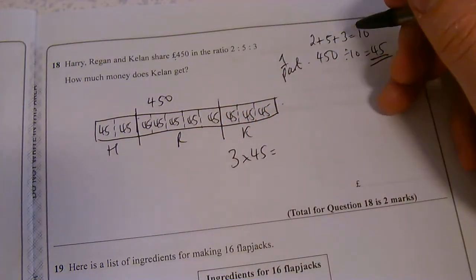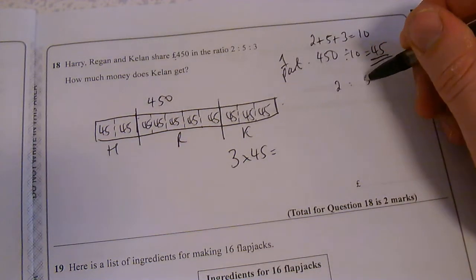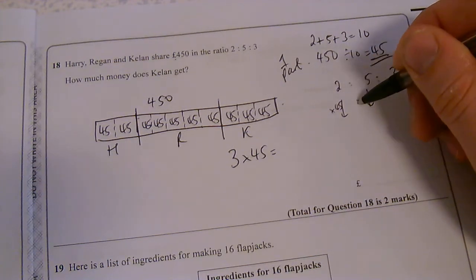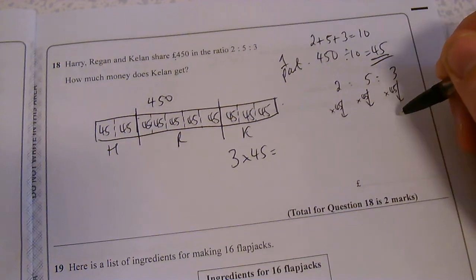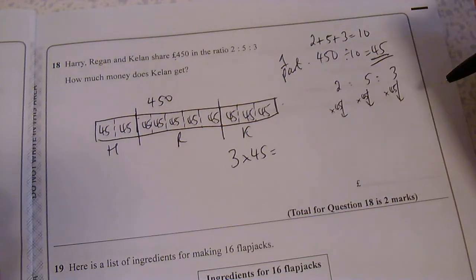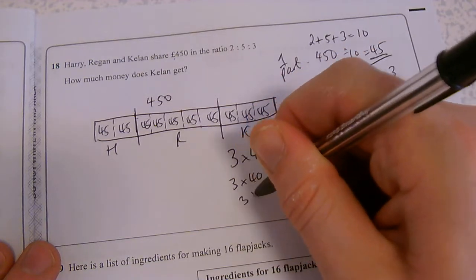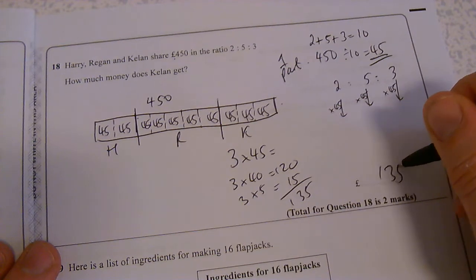Okay, this one, the other way, you can see that the ratio is 2 to 5 to 3. Each of these will be multiplied by 45. So the process is exactly the same. Okay, 3 times 40 is 120. 3 times 5 is 15, so it's 135, however you do it.